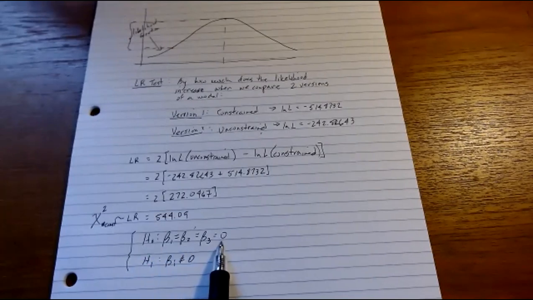So the constraint is what we get in the null hypothesis. The null hypothesis is that all of the betas are 0. That's our constrained version of the model. And our unconstrained version of the model is that at least some of the betas are not 0, and we're allowing them to be that.